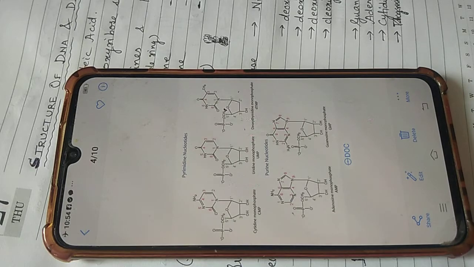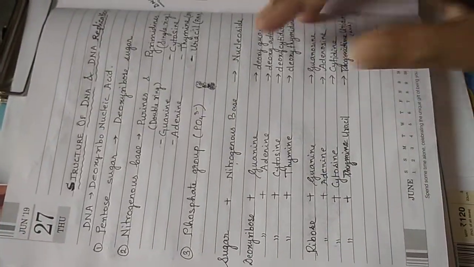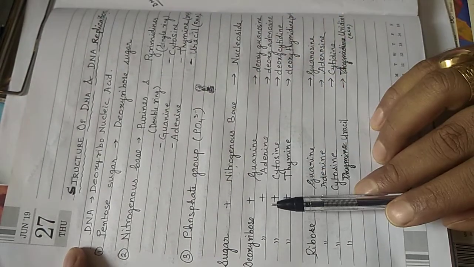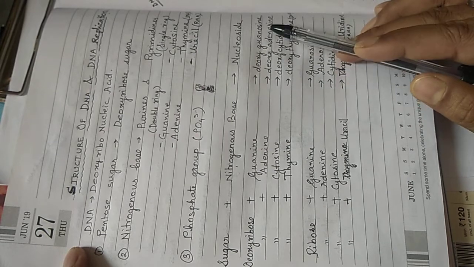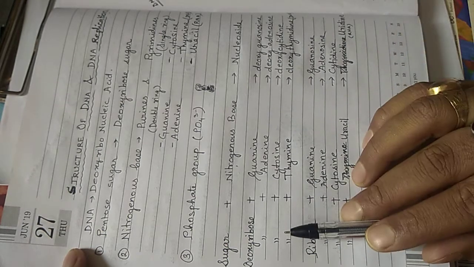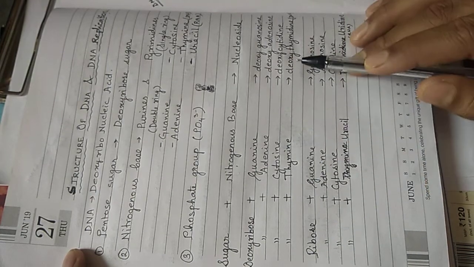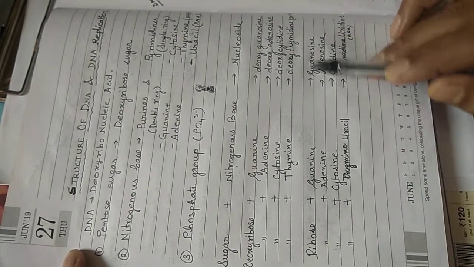So now let us have a look at the theory of what are the different nucleotides which can be formed. The pentose sugar is deoxyribose sugar. Purines are guanine, adenine; pyrimidines are cytosine, thymine for DNA, uracil for RNA; and the phosphate group is there. Sugar and nitrogenous base combine to form a nucleoside. So deoxyribose plus guanine gives you deoxyguanosine. Deoxyribose plus adenine gives you deoxyadenosine. Deoxyribose plus cytosine gives you deoxycytidine. Deoxyribose plus thymine gives you deoxythymidine. This one is exclusively in case of DNA, and these are the nucleosides which you will find in RNA.